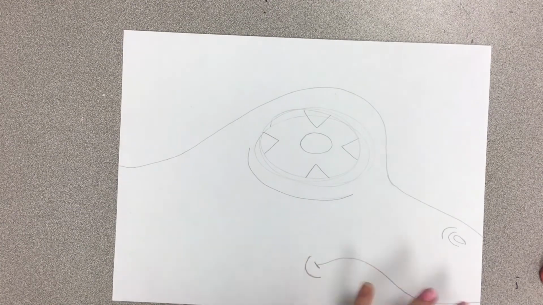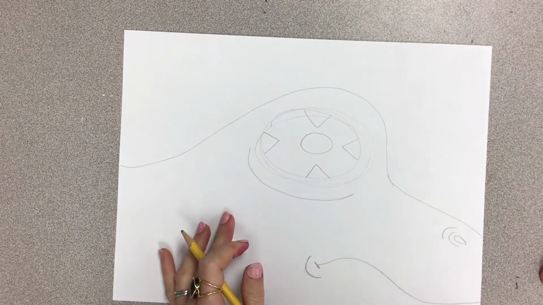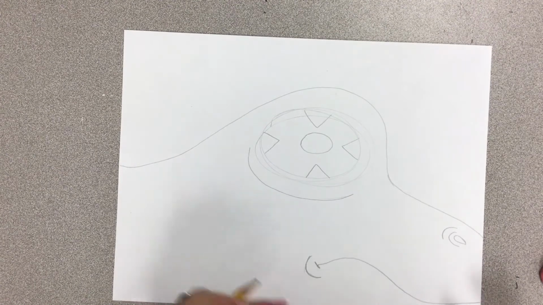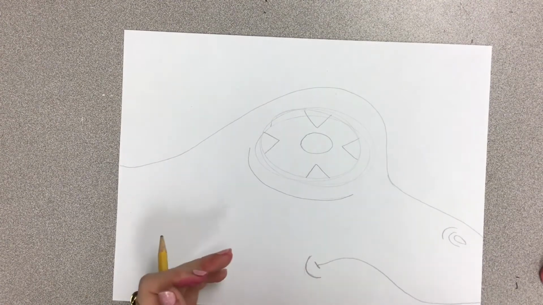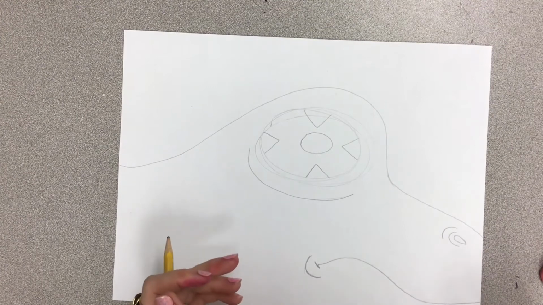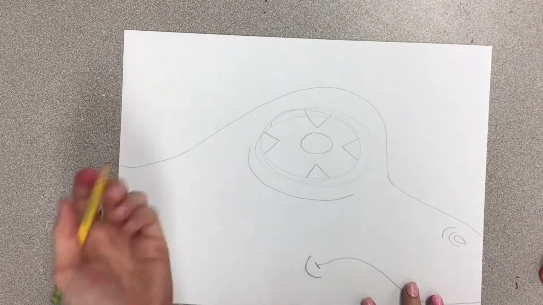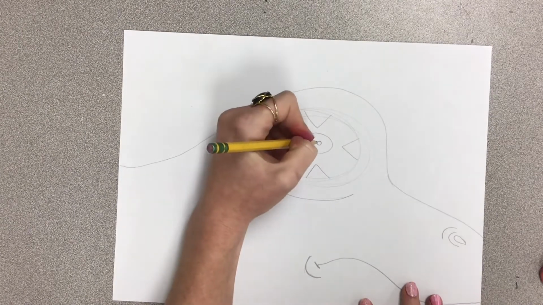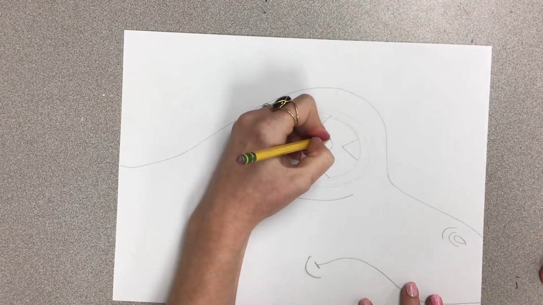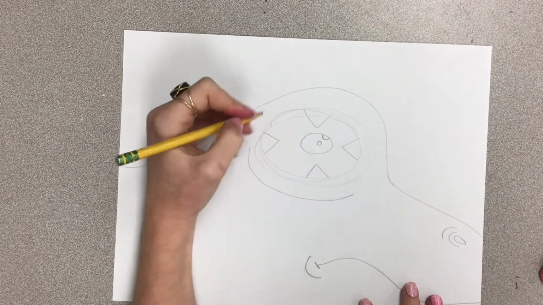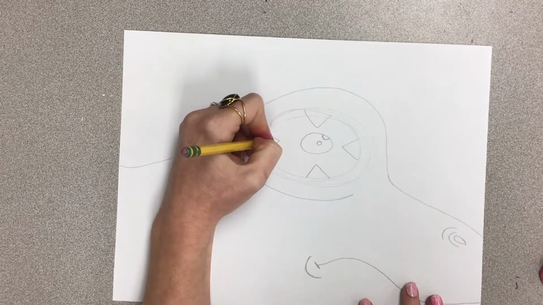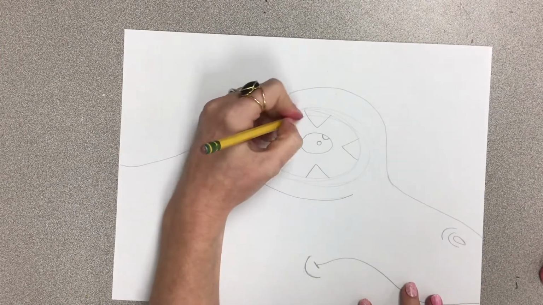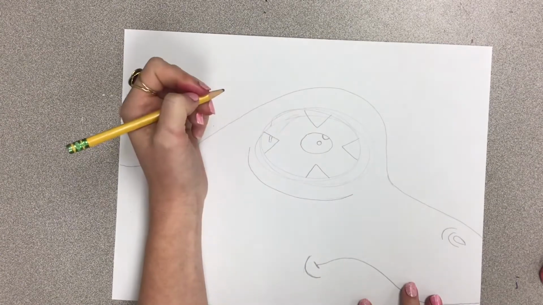So now that I have the basic shape for my frog, I'm going to think about the shading and the lights and the darks around the different pieces of our frog or our animal. So I see like a little light reflecting in the frog's eye, maybe a little light coming from over here as well, kind of going around the frog.